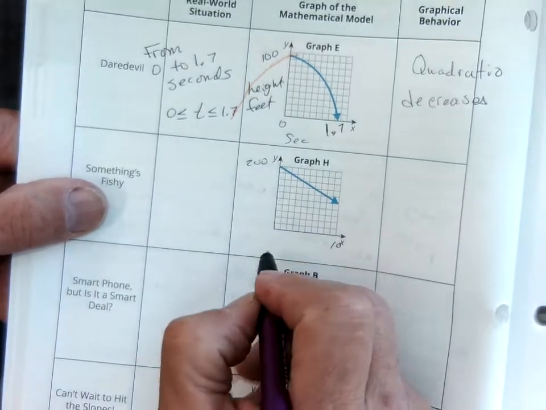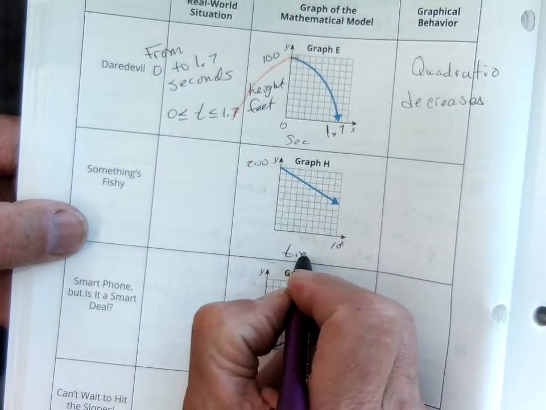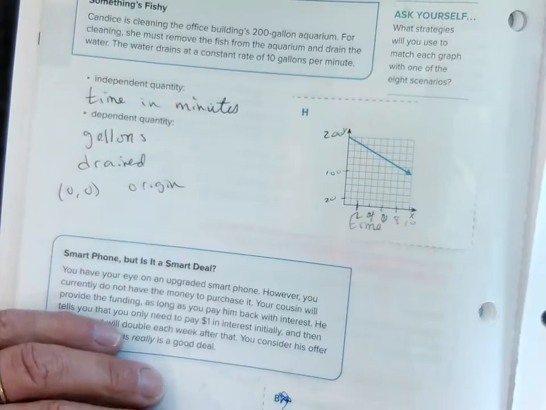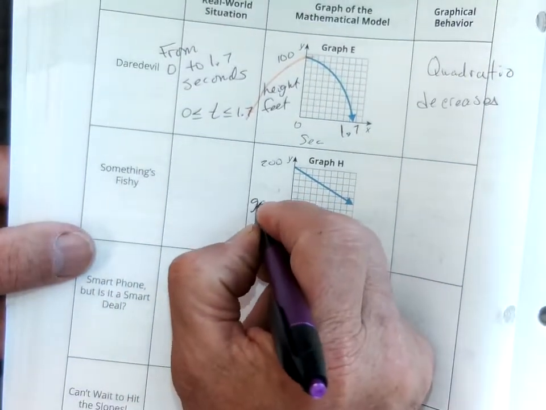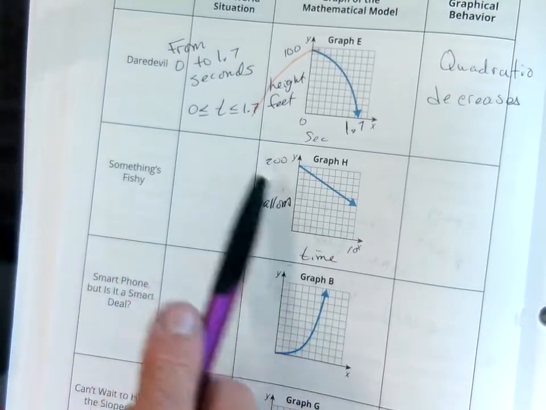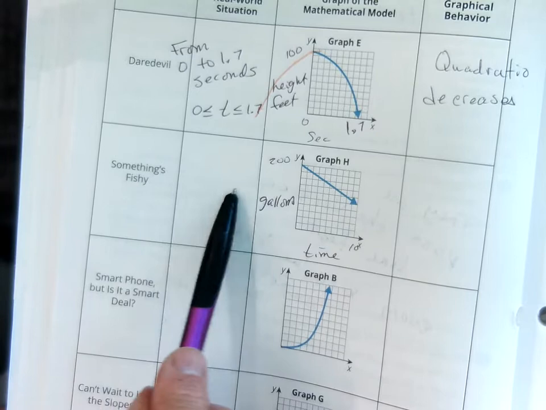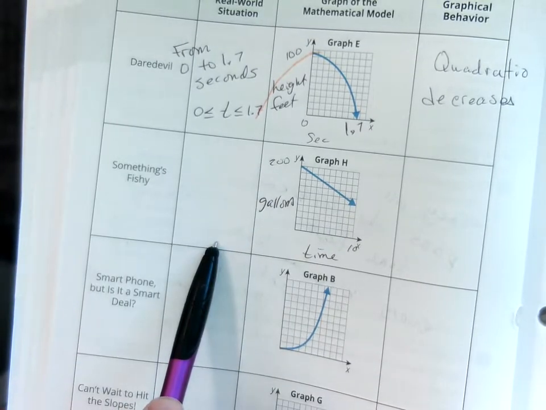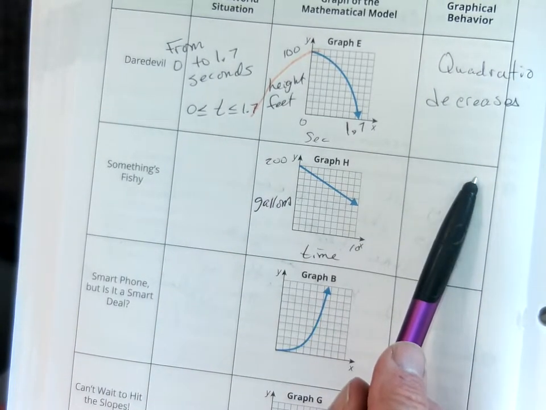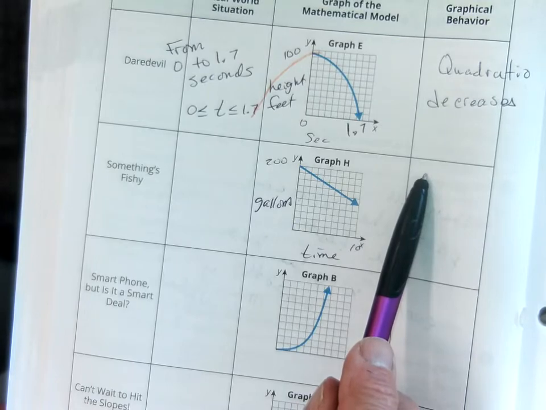This is time, and this is water, in gallons. First thing I'd have to do is go back and get the scales, and then I can describe my domain, and I can say it's a linear function that's decreasing.